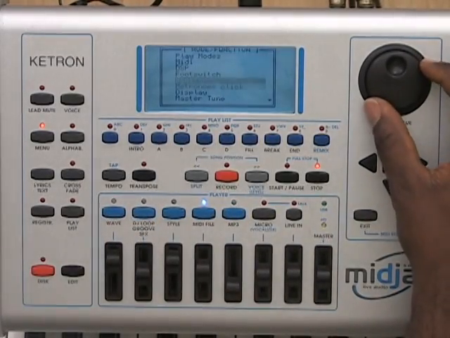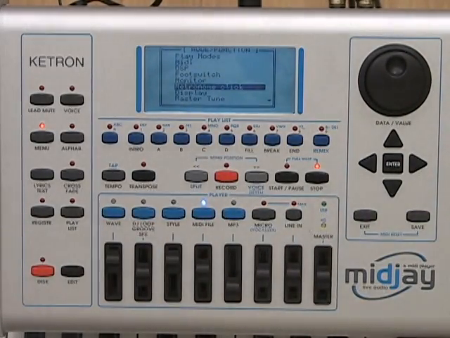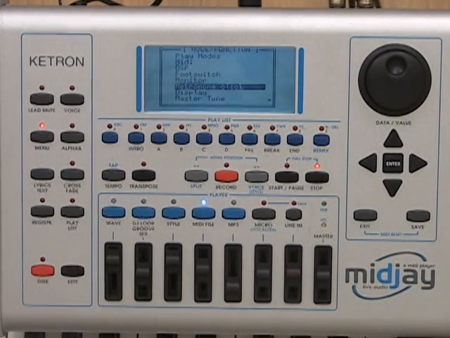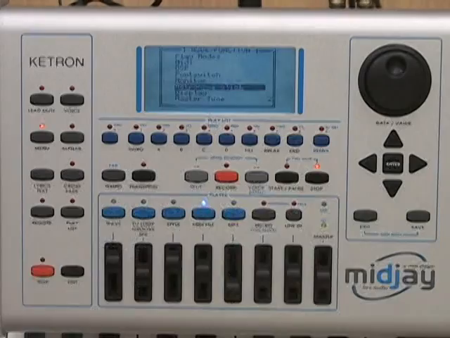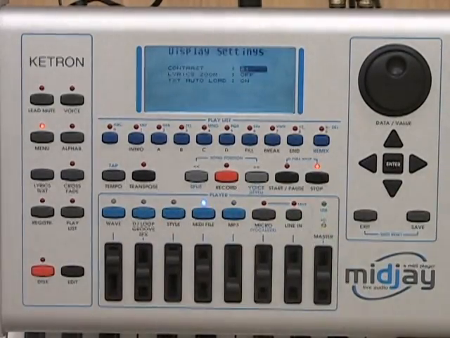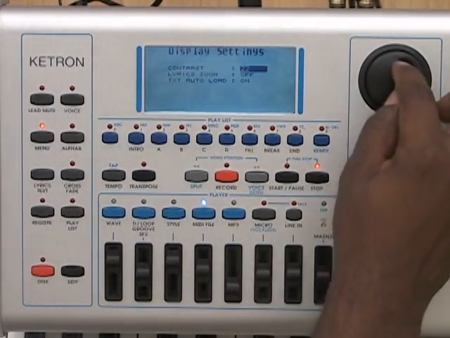Metronome click allows us to actually assign, there's a port on the left-hand side of the Midijay here called click. If you have a drummer, for example, whom you're playing along with the Midijay, you can actually have a headphone set and you can give him the BPM click, which allows him to actually play in time. The display menu here allows you to adjust the contrast, for example, make it darker or lighter.